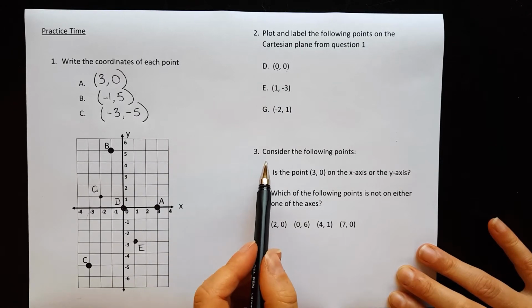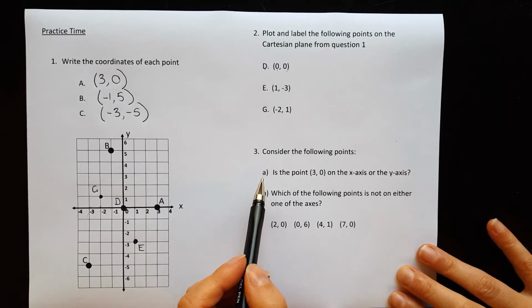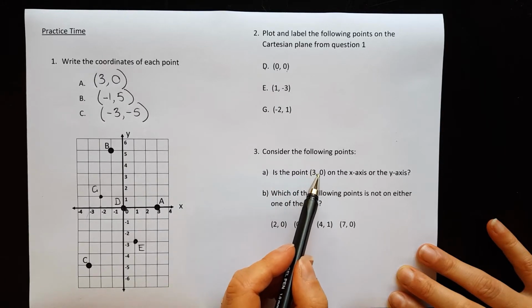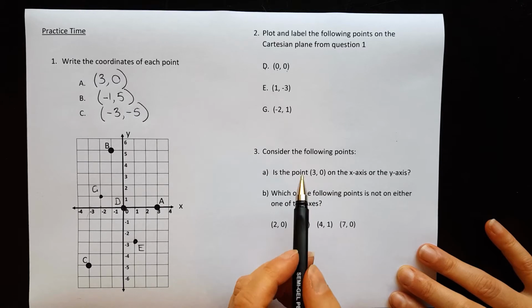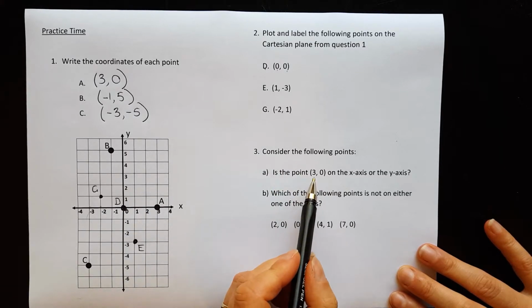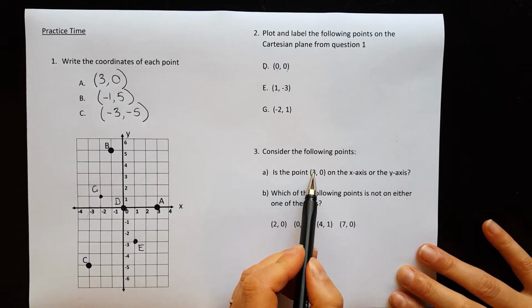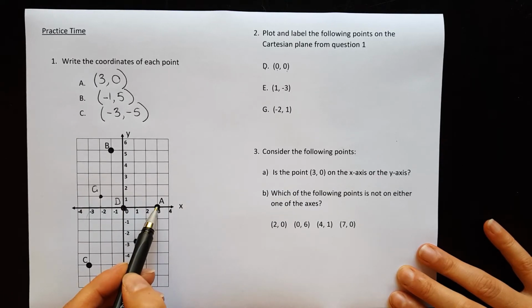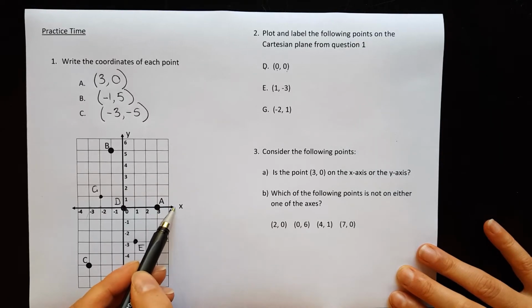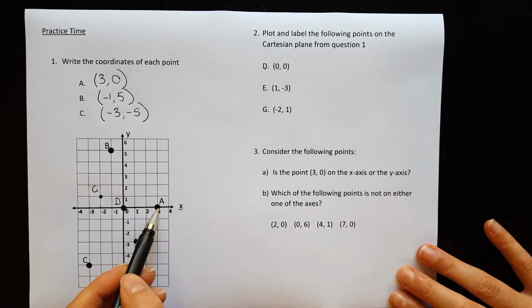Question 3, consider the following points. Is the point 0, 3 on the x-axis or the y-axis? Okay, let's use the diagram over here to help us. If x is 3, that means that's here, and y is 0 means I haven't gone up or down. It's actually this point here on A. So that dot is actually on, see the label here? That is on the x-axis.